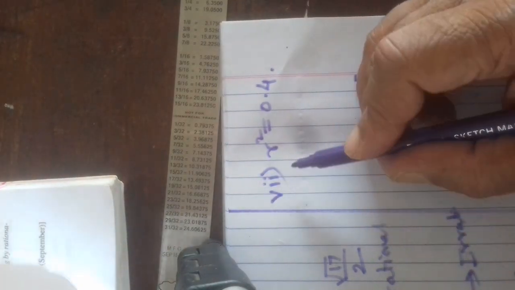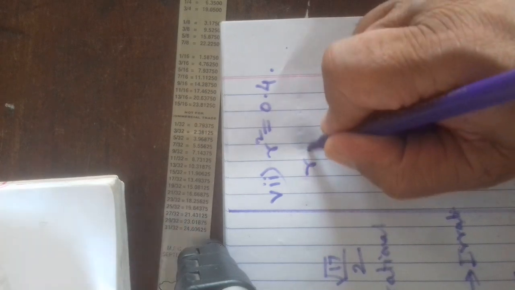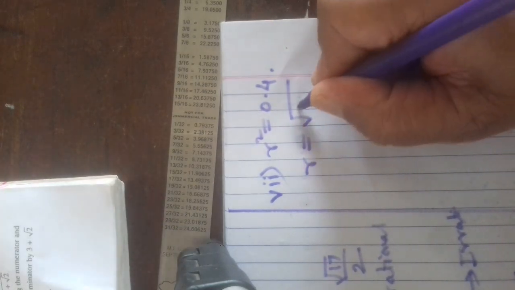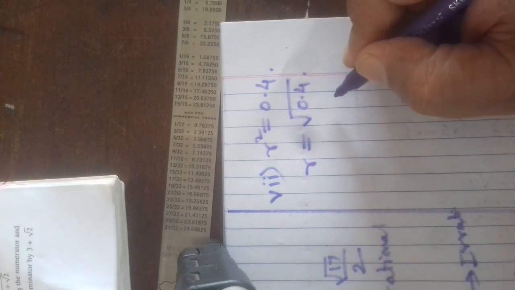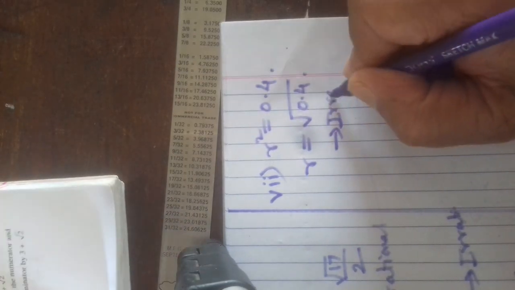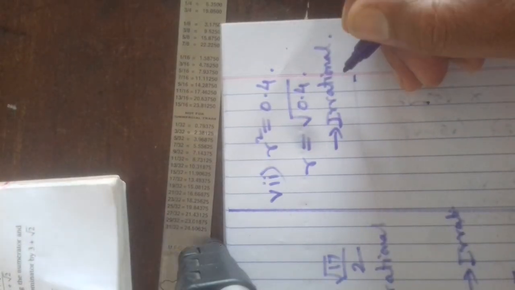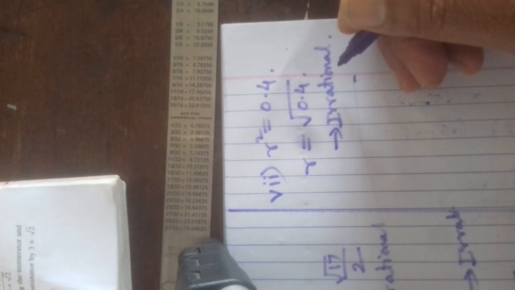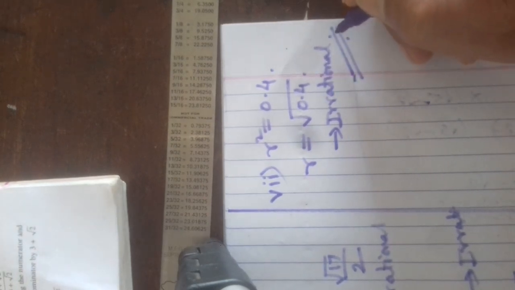So the seventh sub-question in this is r square is equal to 0.4. So what will r be equal to? Root of 0.4. And we don't know the square root of 0.4, so it is an irrational number. We need to actually find out the square root by the division method, which you have learnt in 8th standard. Okay. So it is again an irrational number.